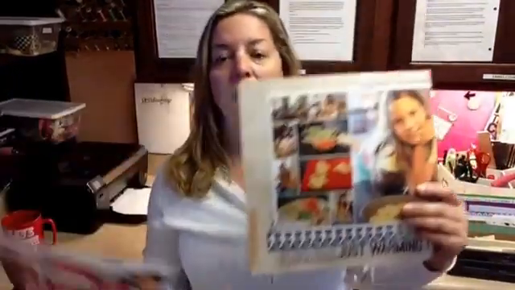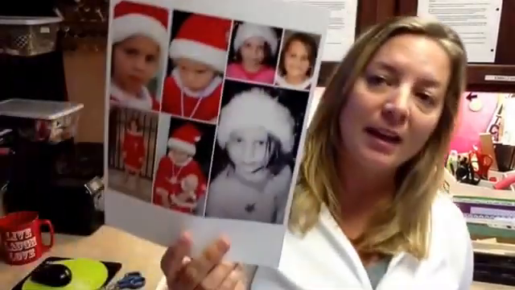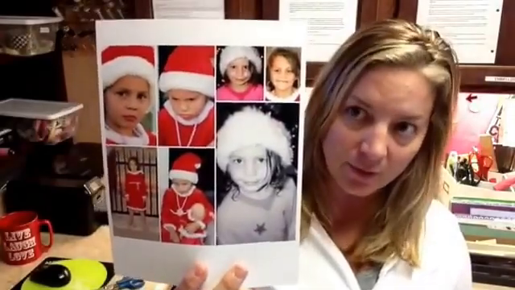And so the question about Picasa came from this layout: how did I make this and what size was it? So this is an 8.5 by 11 piece of photo paper, and I made this whole collage in Picasa. In the previous video, I did a video showing you how to make this layout, and then I did a video showing you how to make the photo collage. And in that video, I made this photo collage.